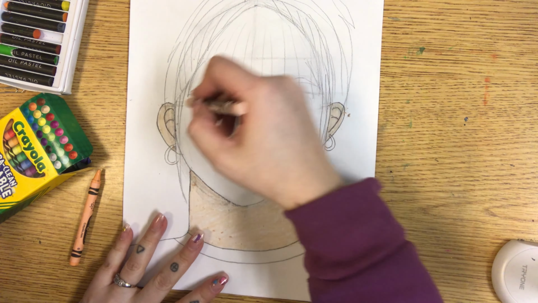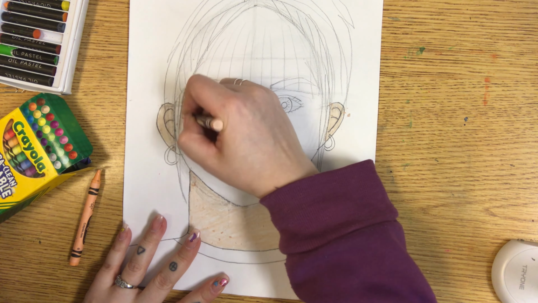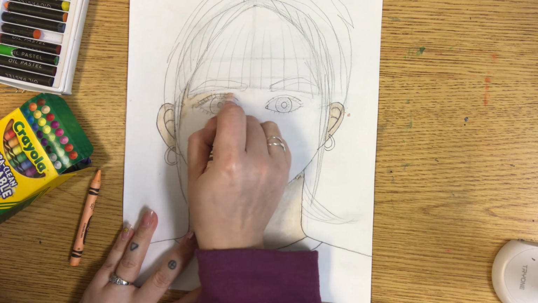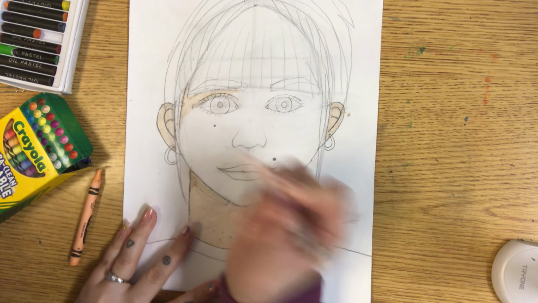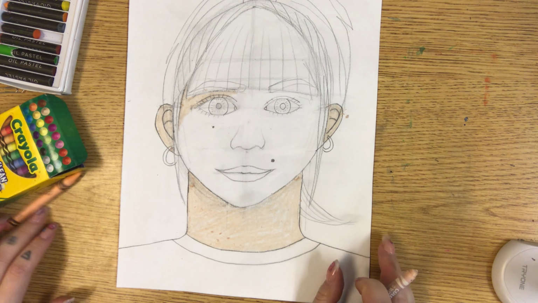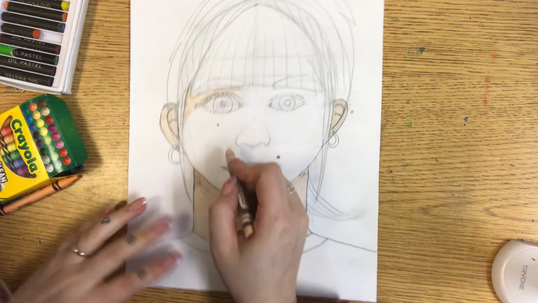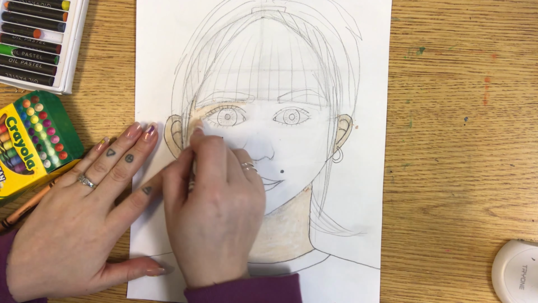Now moving on to the face, same thing. Work in small sections. And if you get confused about which part to color on your face, look in a mirror. If it's made of skin, you're going to be coloring it with your skin color.